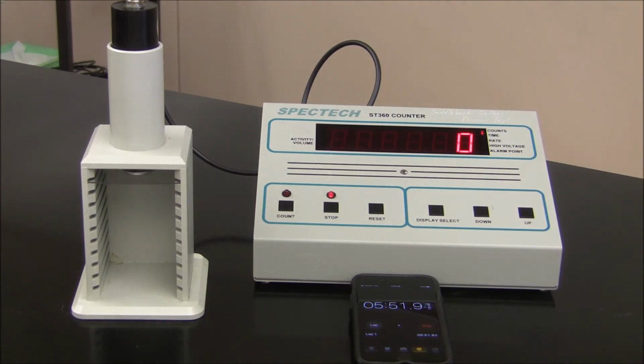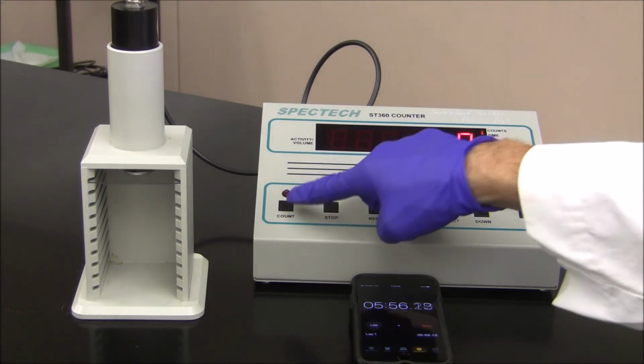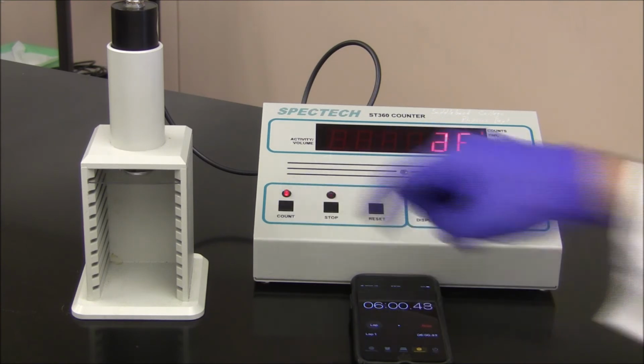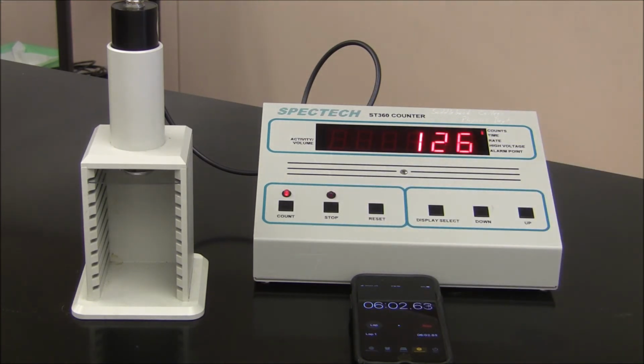Now coming up to our 360-second count. 571 counts at 360 seconds.